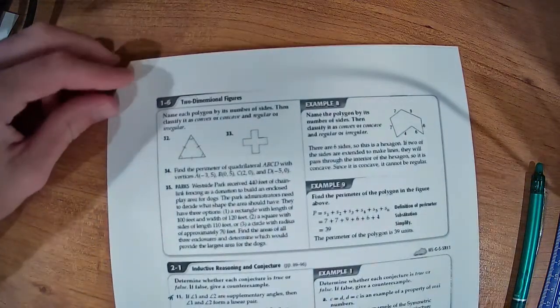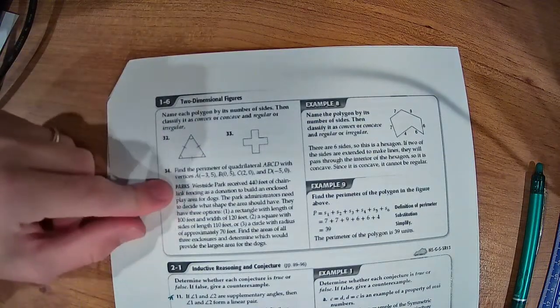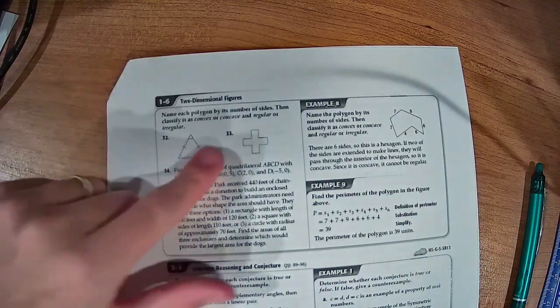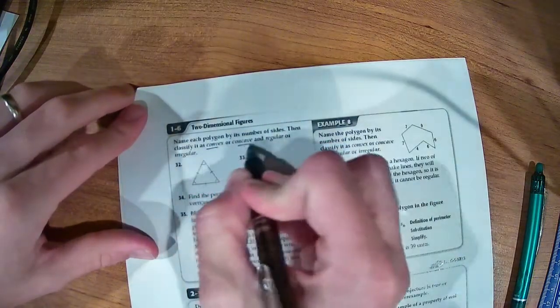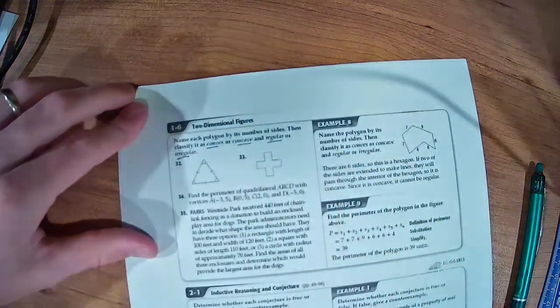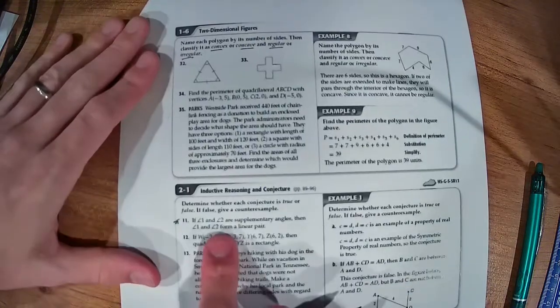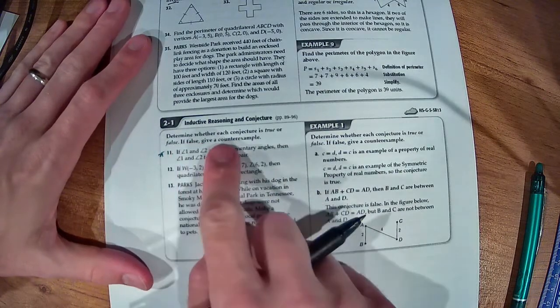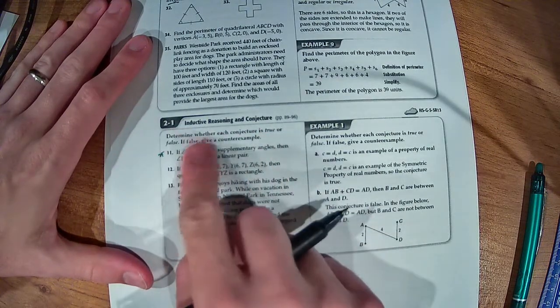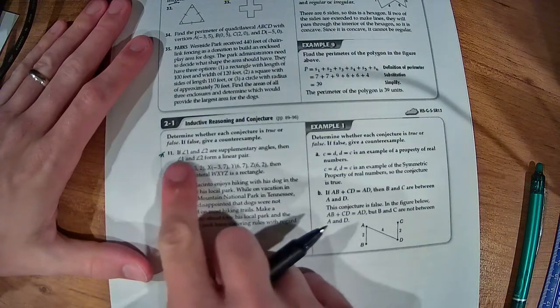For the two-dimensional stuff, I'm not too worried here about your polygon work. Again, just make sure you know the difference between convex, concave, and that you know the difference between regular versus irregular. If you don't know those terms, go look them up. Next, starting into proof here with chapter 2, determine if each conjecture is true or false, and if false, give a counterexample. So let's take a look.